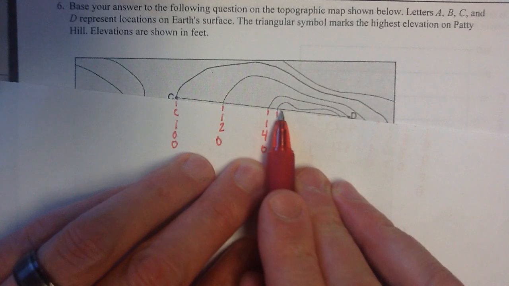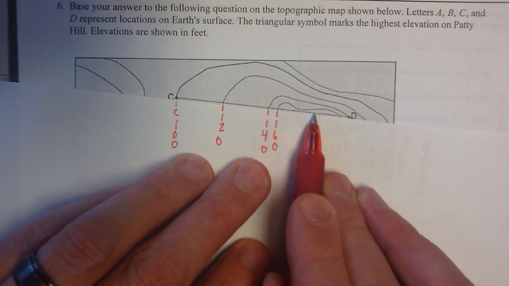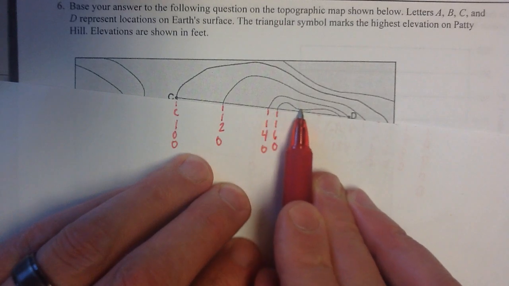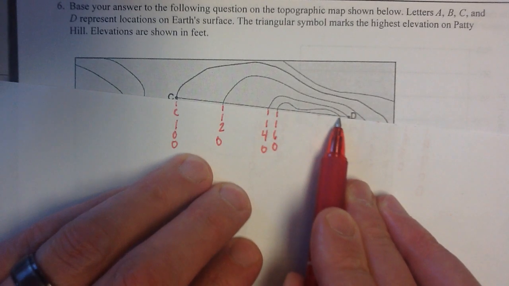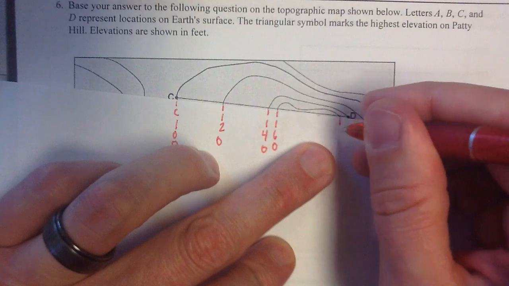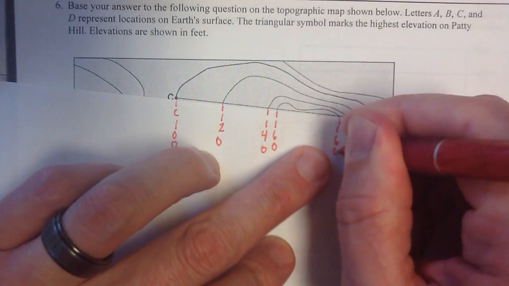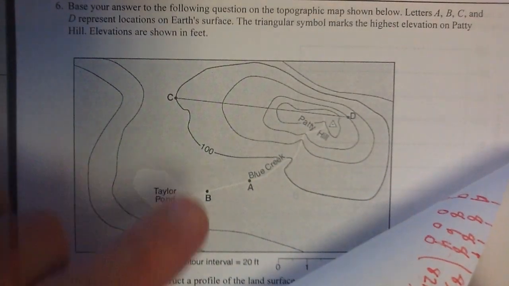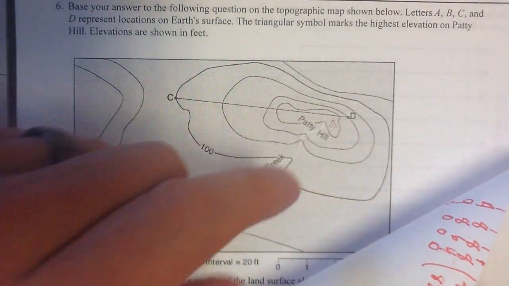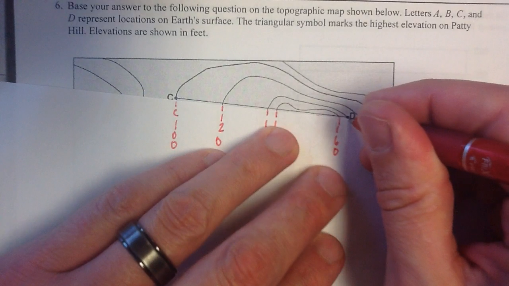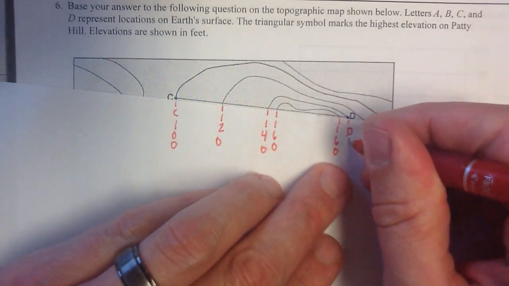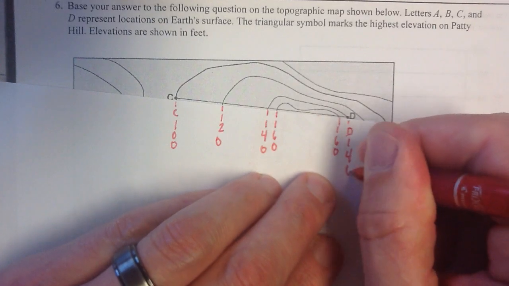Now we notice as we follow the line and it goes across, it doesn't cross any other contour lines, but our 160-foot contour line goes back underneath the page, which means this right here is 160 feet. And then, if I just lift this up, you can see that once we get here, now we're going to start going back down the hill over to point D, which is here.